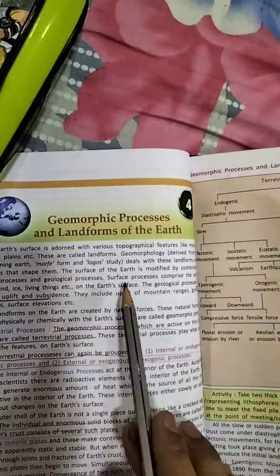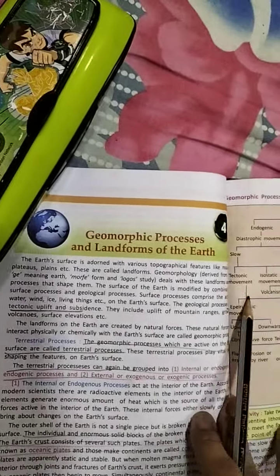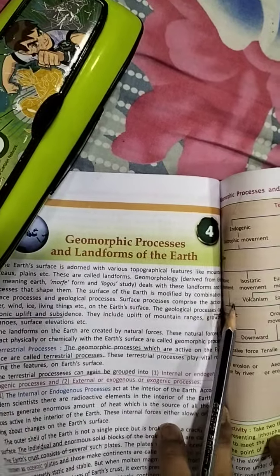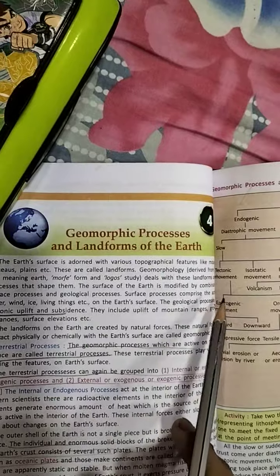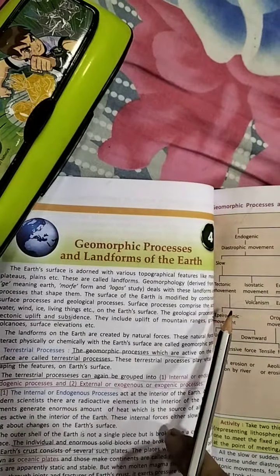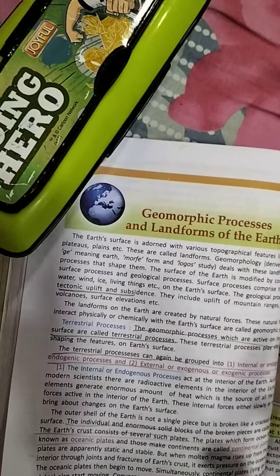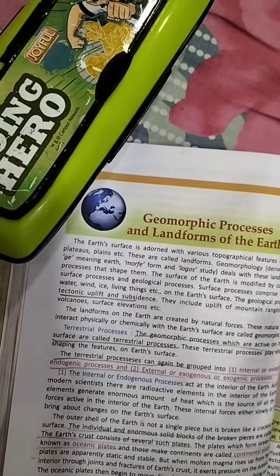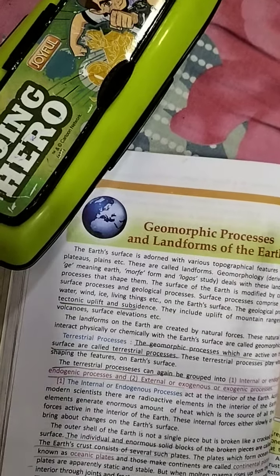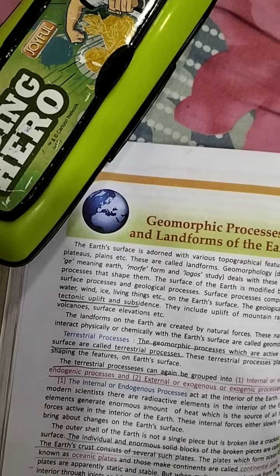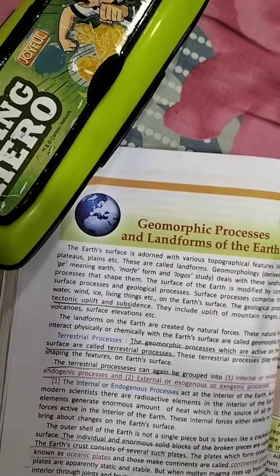The surface of the earth is modified by a combination of surface processes and geological processes. It is being said that the surface of the earth is modified through different processes. For example, how a landform surface is made and how it is formed, and once it is formed, how it is converted into other forms.